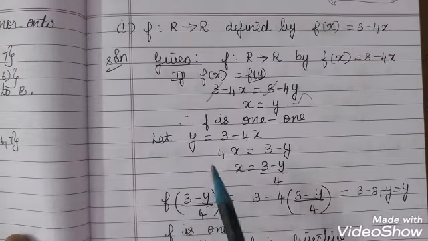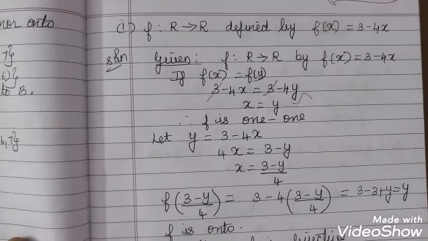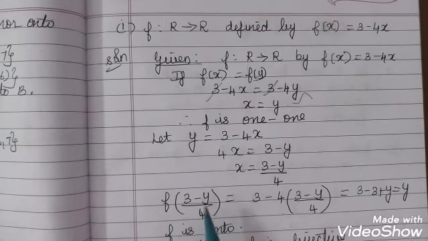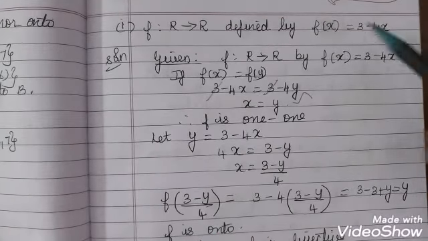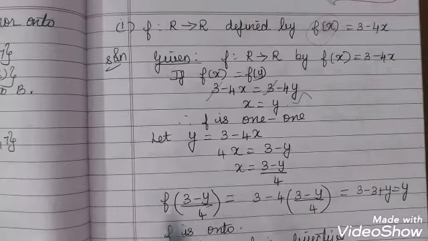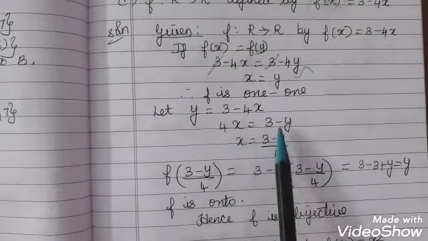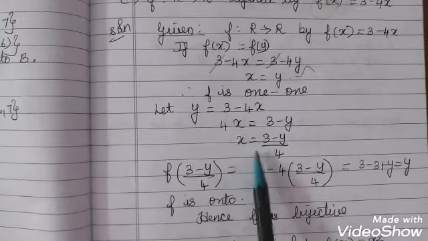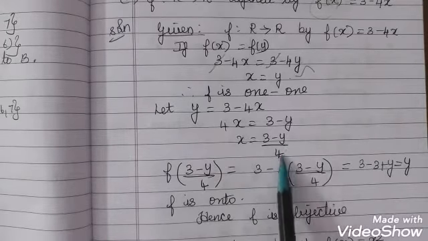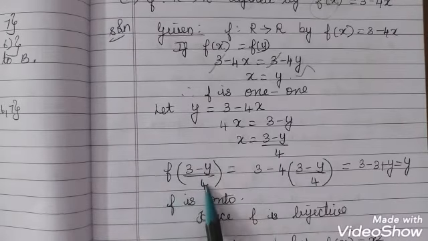Now to show that it is onto, earlier it was easy for me to draw the arrow diagram. Here also I can draw the arrow diagram, but here we'll just see it like this. Here I will take f of x to be y equal to 3 minus 4x. So you get 4x equal to 3 minus y. So you have x equal to (3 minus y) by 4. So what is f of (3 minus y) by 4?